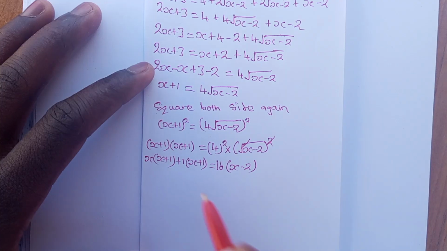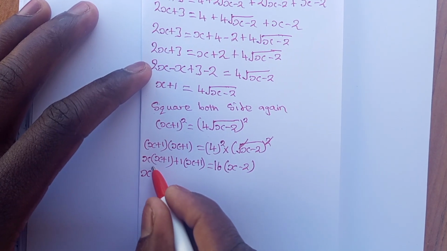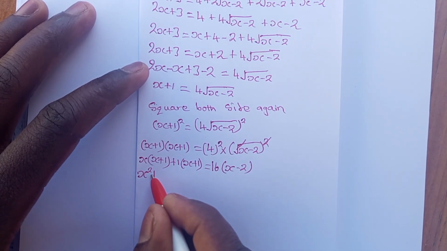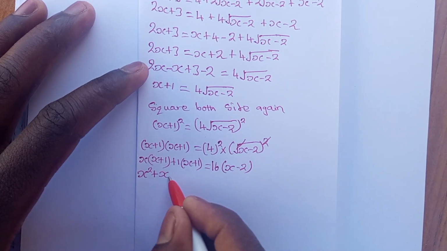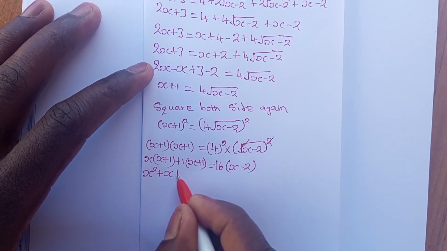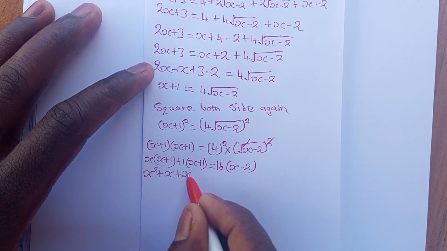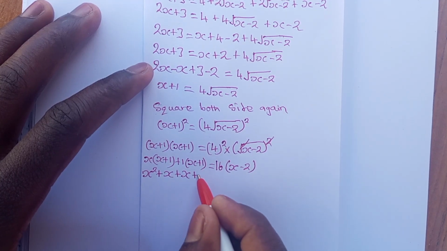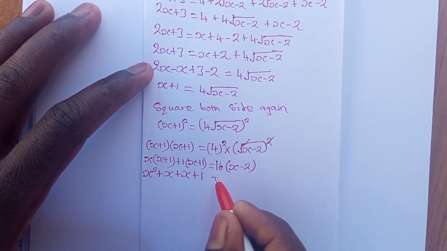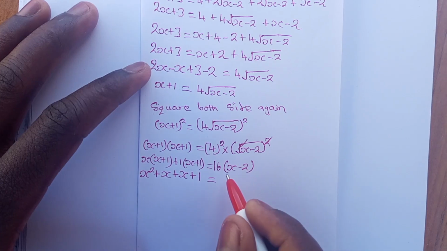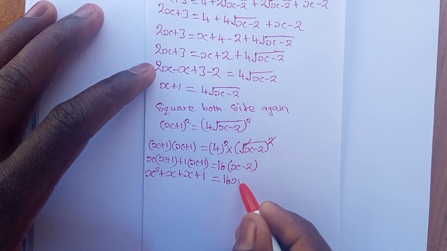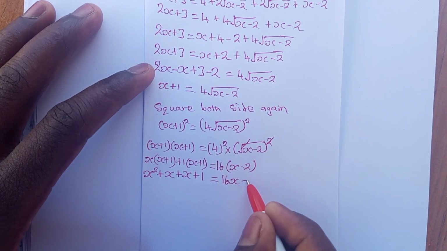So continue. X times x, we are going to have x squared. Plus times plus is plus. X times 1 is x. Plus times plus is plus. 1 times x is x. Plus times plus is plus. 1 times 1 is 1, equals to 16 times x. We are going to have 16x. We say plus times minus is minus.